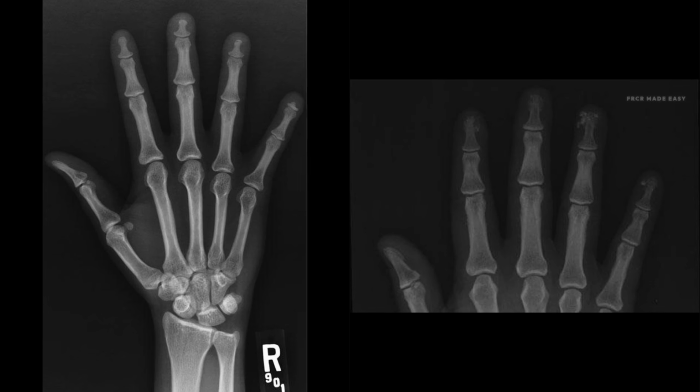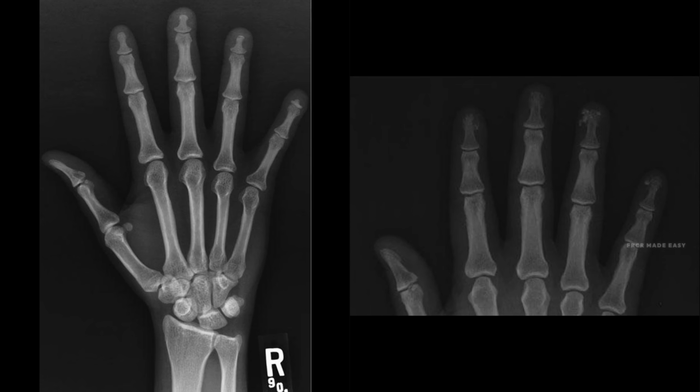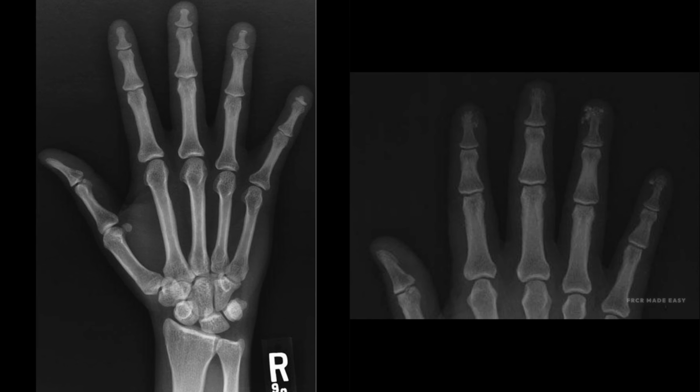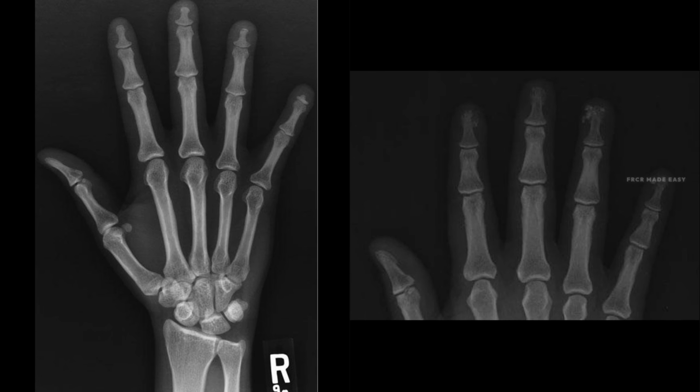A 48-year-old female presents with chronic hand pain, tight skin over her fingers, and cold-induced color changes in her hands. I am showing you hand radiographs from two different patients.